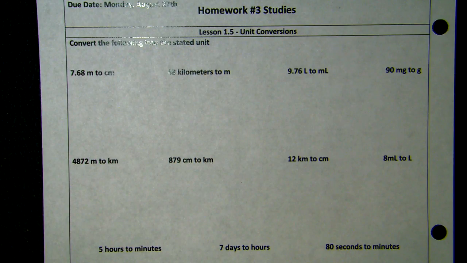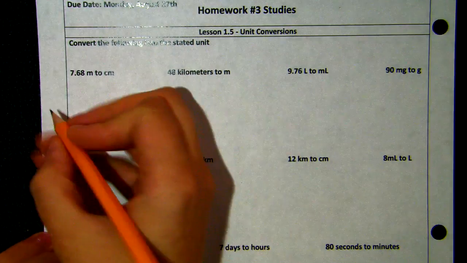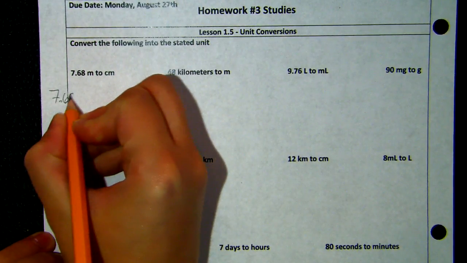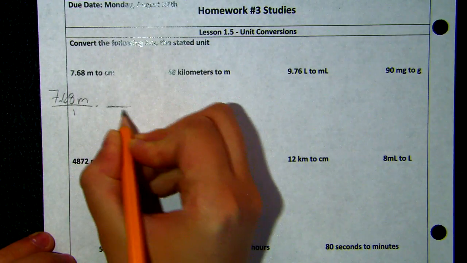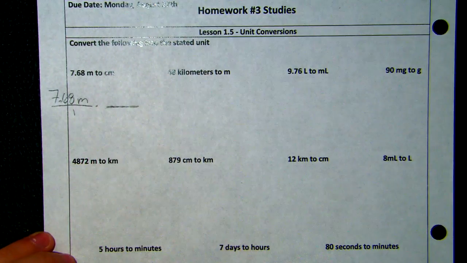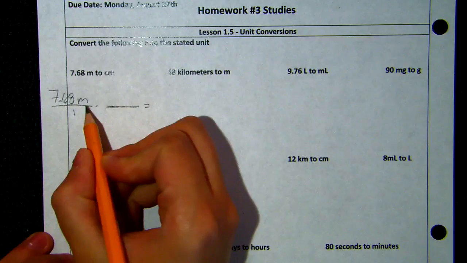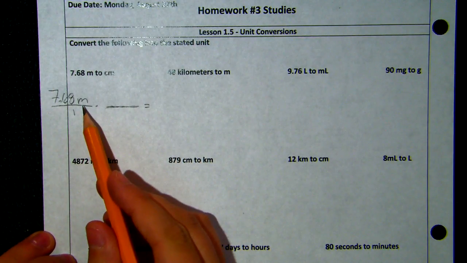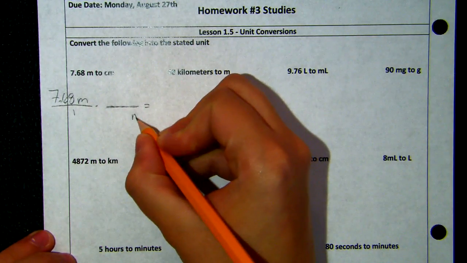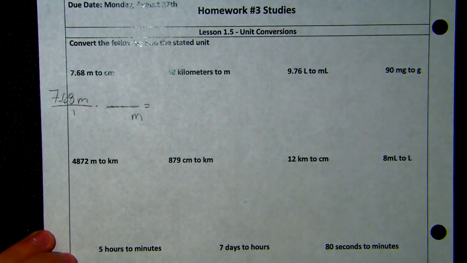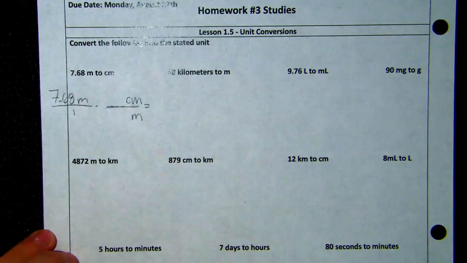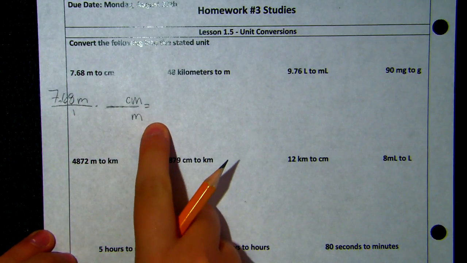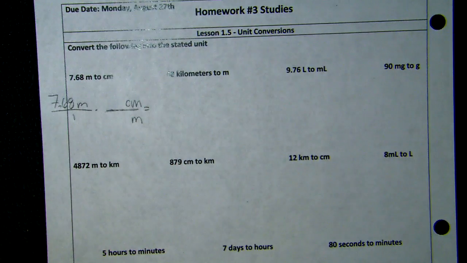So let's start with this one. We have 7.68 meters to centimeters. So I'm going to write down what I know, which is 7.68 meters over 1, because that helps us keep our fraction lines consistent. If I have meters on the top, I'm also going to want meters on the bottom. And I like to finish out with our units, so we know we're going from meters to centimeters. So then now I'm going to have my second line with meters on the bottom and centimeters on top.